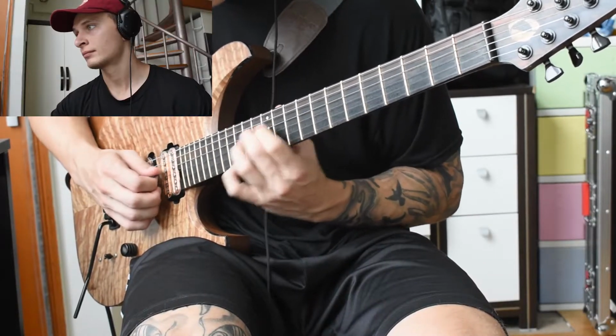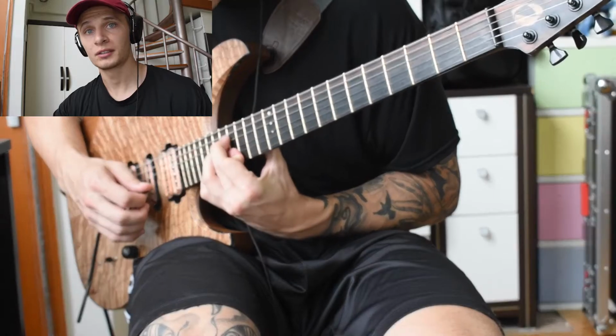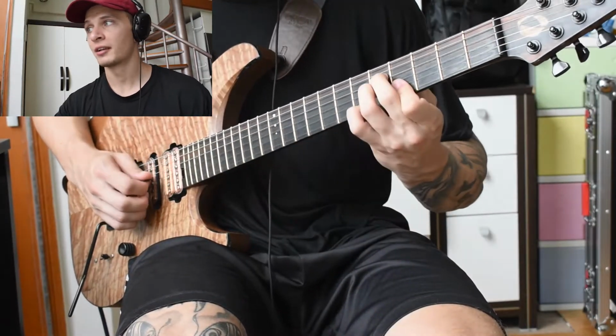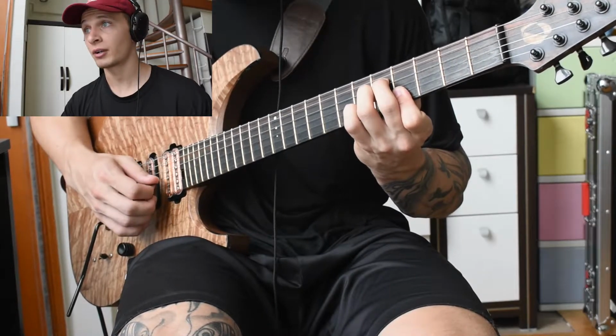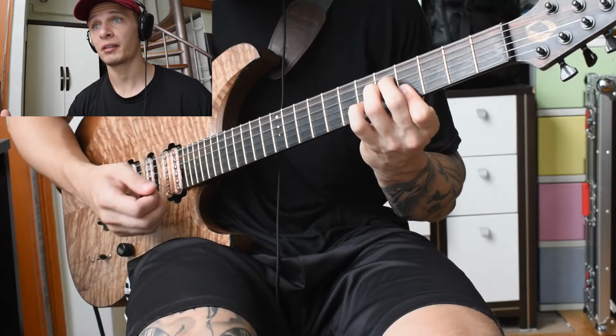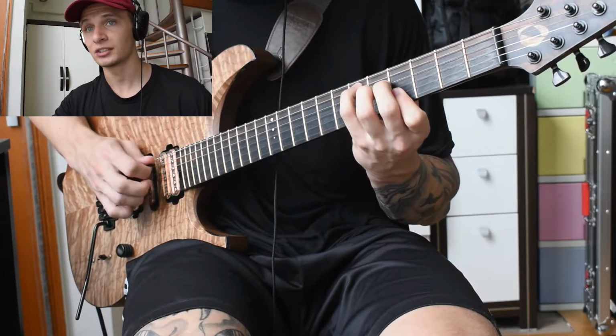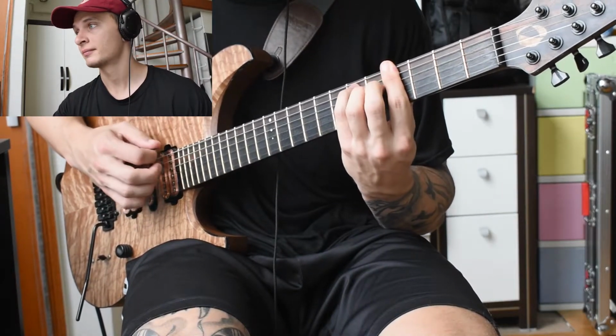And now we're back at third inversion in the top 4. You can see that every inversion that I'm finding on the bottom 4, I'm just throwing up an octave. And by throwing up an octave, I mean throwing up 2 frets, 2 strings higher.